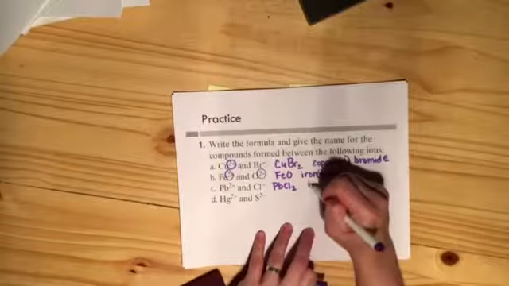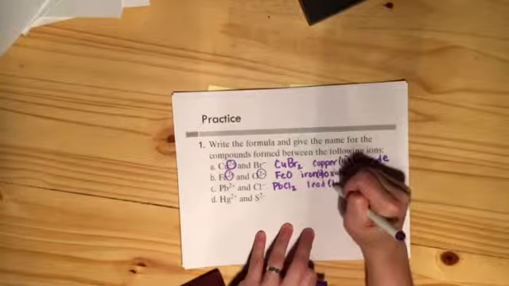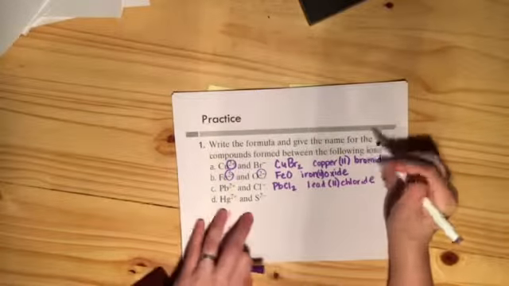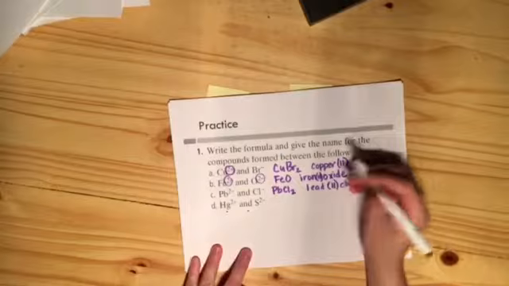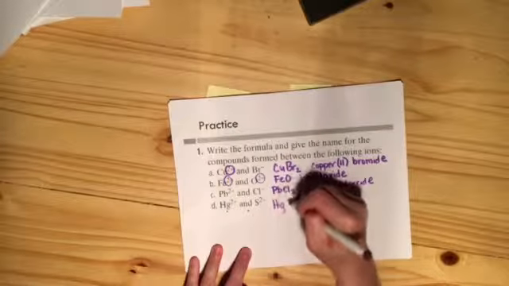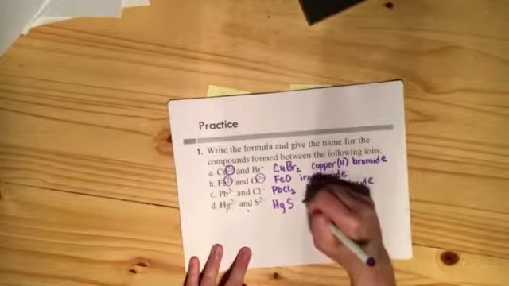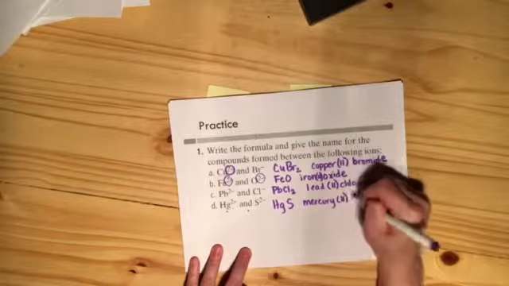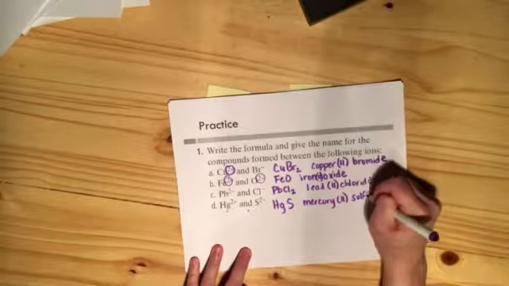So here we've got lead(II) chloride. All of these are 2. Here again, this is like B. It's just HgS. And Hg is mercury, 2, sulfide.